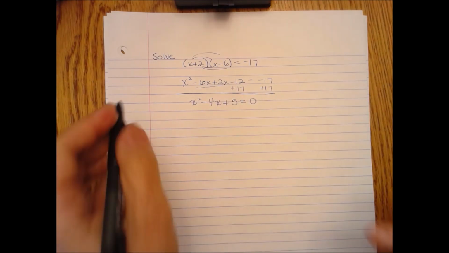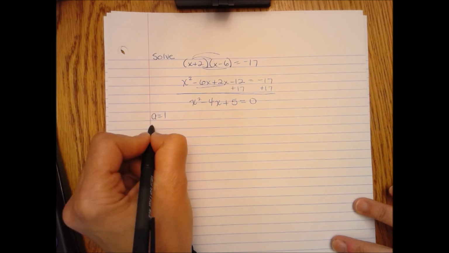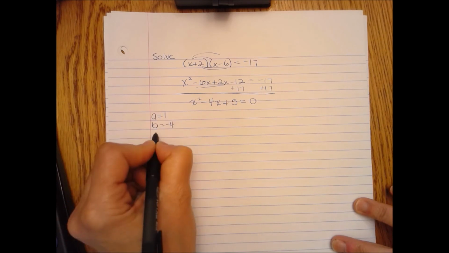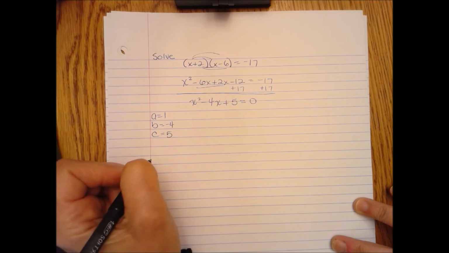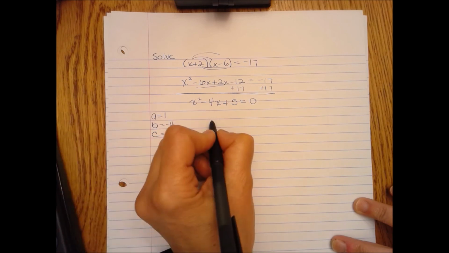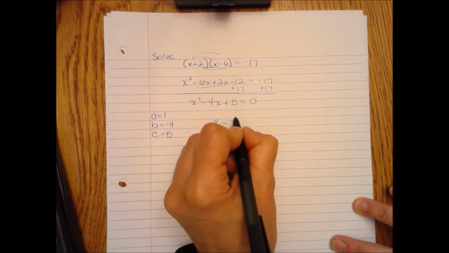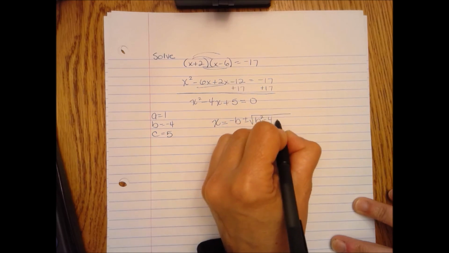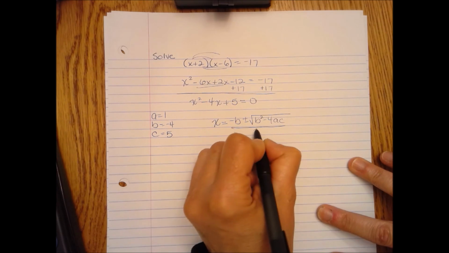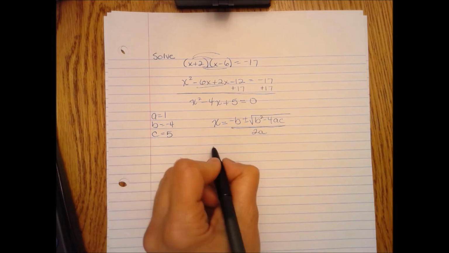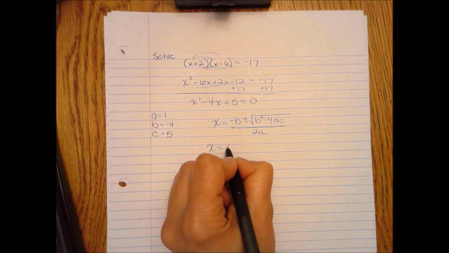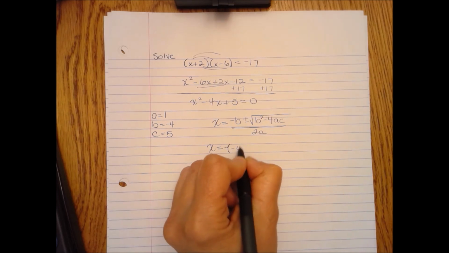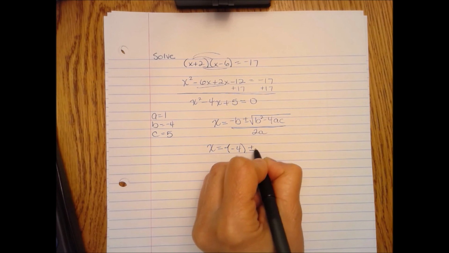So we've got a equals 1, b equals negative 4, and c equals 5. The solutions to this, the variable x equals negative b plus or minus the radical of b squared minus 4ac, all over 2a. And I actually say this while I'm plugging the numbers in. Negative b, negative 4, which is actually a positive 4.